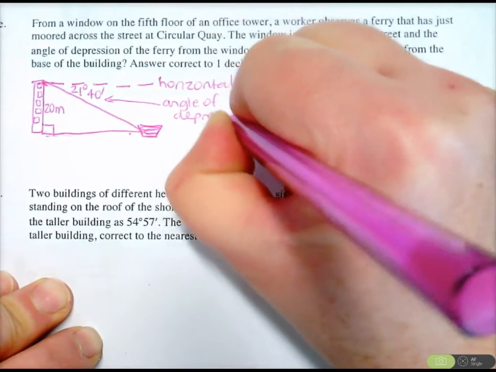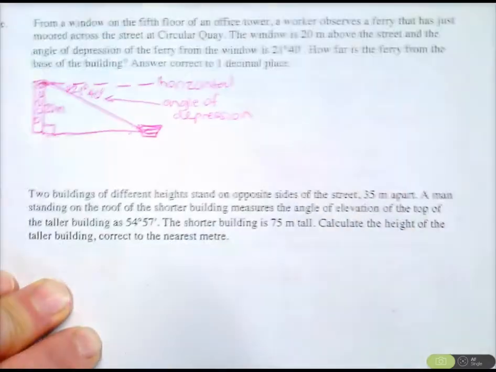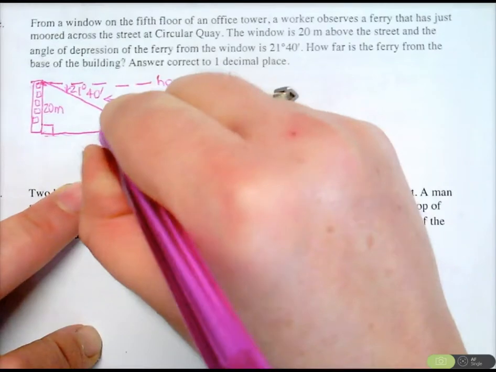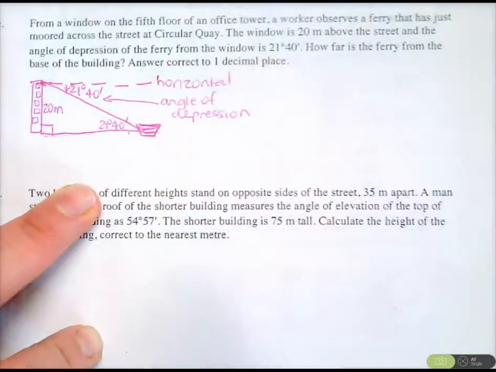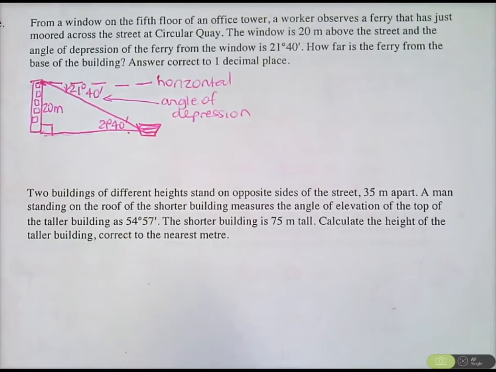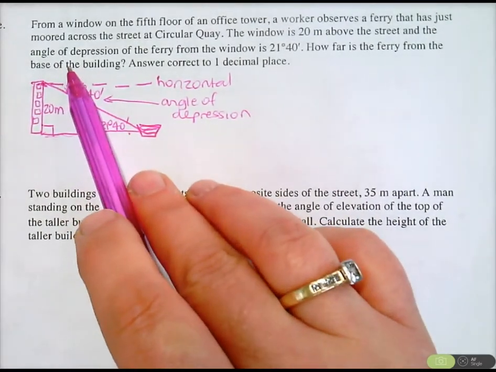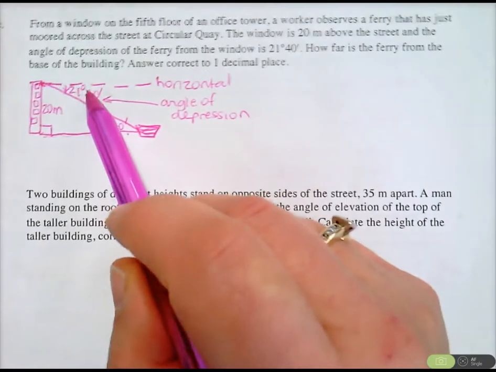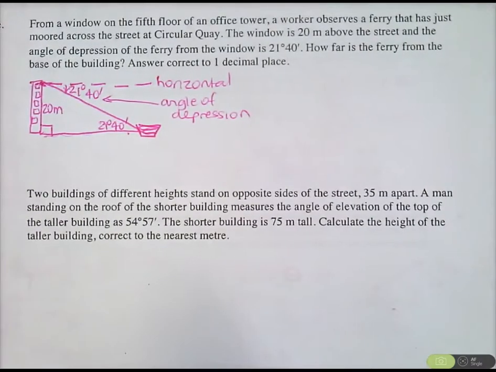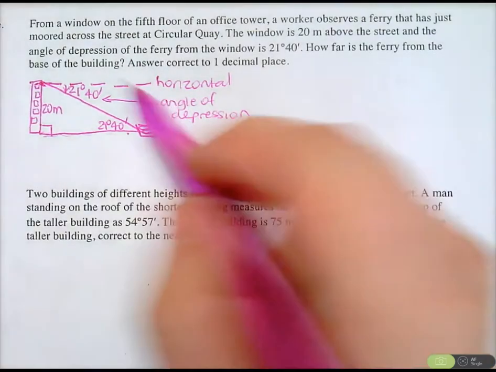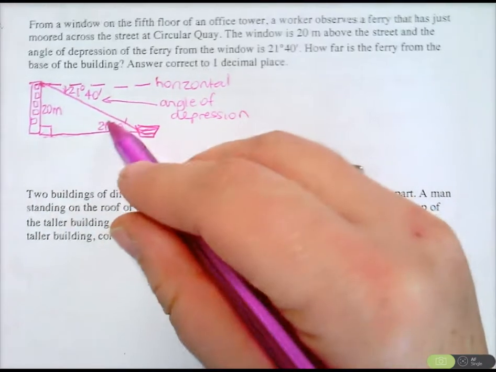Remember, we look up or down from the horizontal. But then I put that this one in here is 21°40'. If I ask you to mark in the angle of depression, and you just put that one down there without this, I'm going to take a mark off you. So you need to do that first to show me that you know what it means. Angle of depression is from the horizontal looking down, and then you can put this alternate angle in.